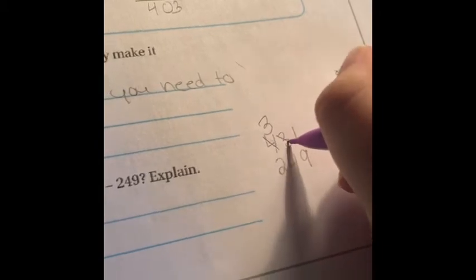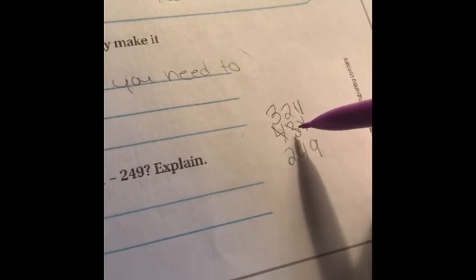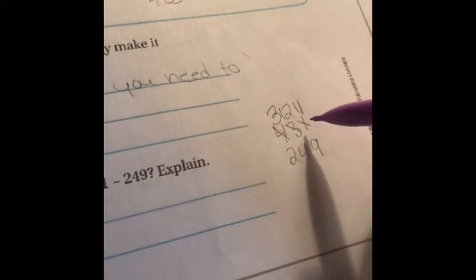Or instead of looking at this as 431, we could have 300s, 12 10s, and 11 1s. 12 minus 4 is 8, and that gives us an answer of 182.